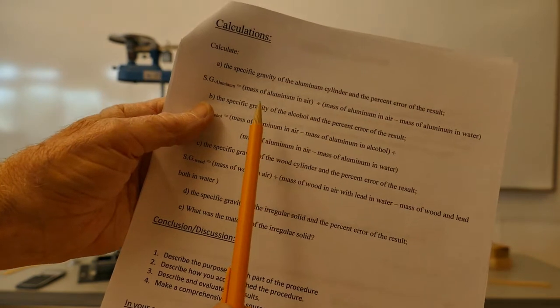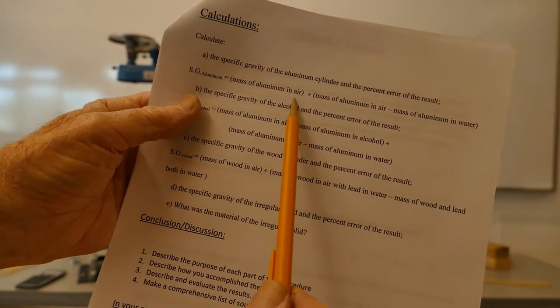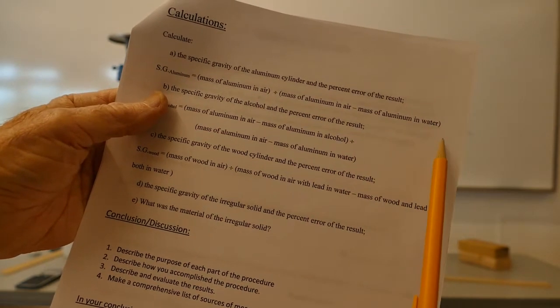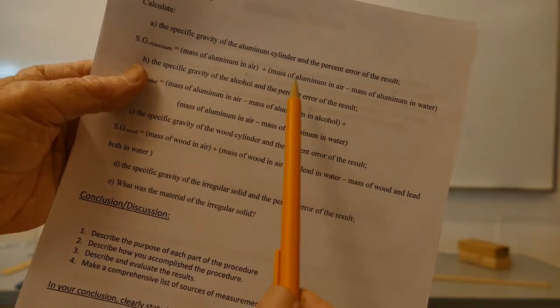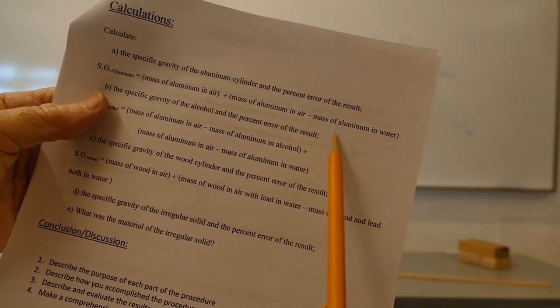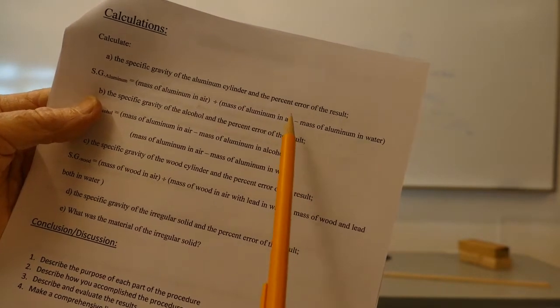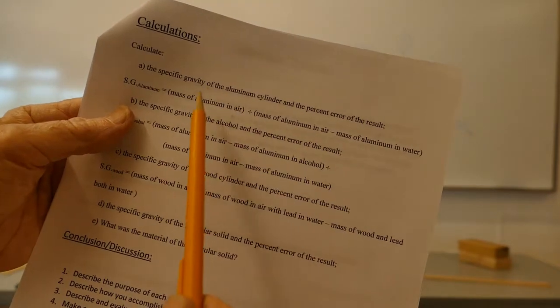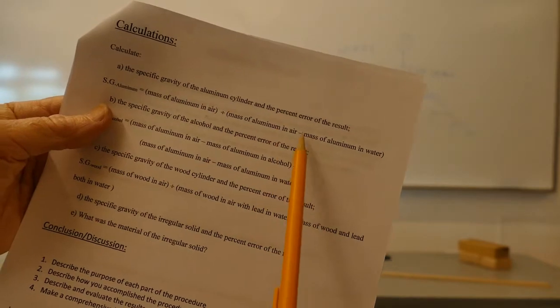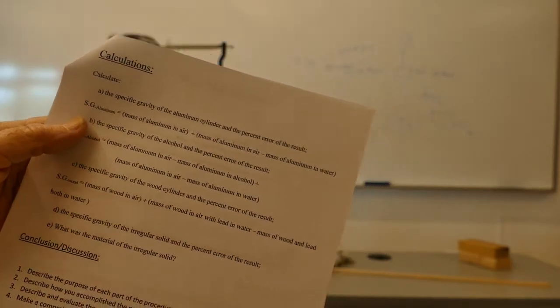And the formula is just the mass of the aluminum in air divided by the mass in air minus the mass in water. Can you see that this denominator is just the buoyancy force, which is equal to the mass of water displaced? So we've got the mass of the aluminum divided effectively by the mass of the water of equal volume, and that gives us specific gravity.